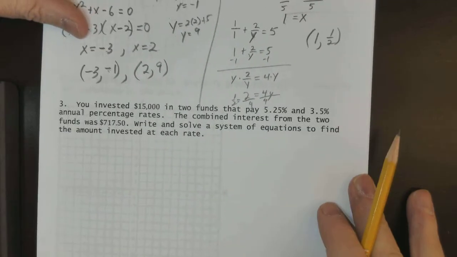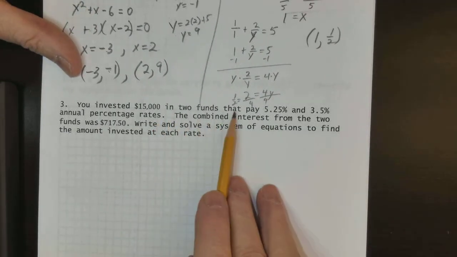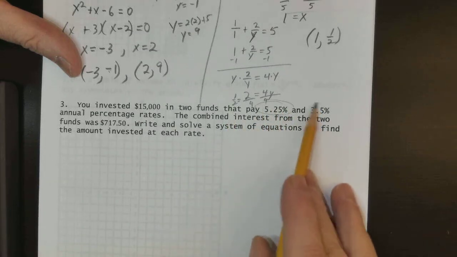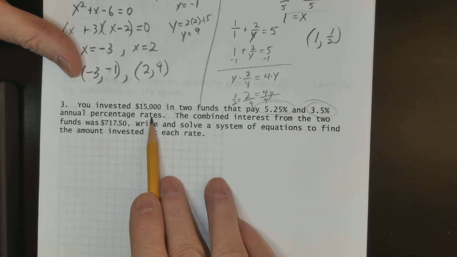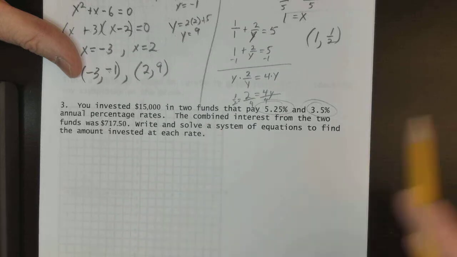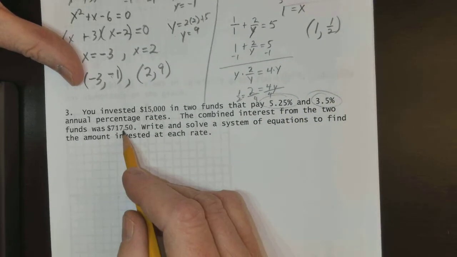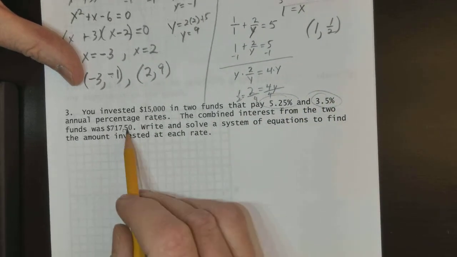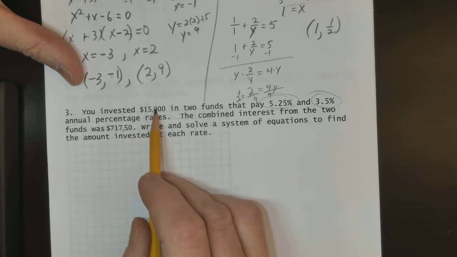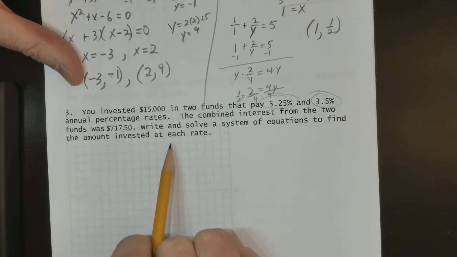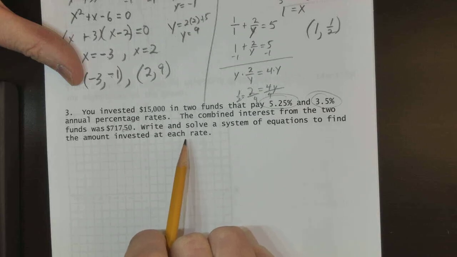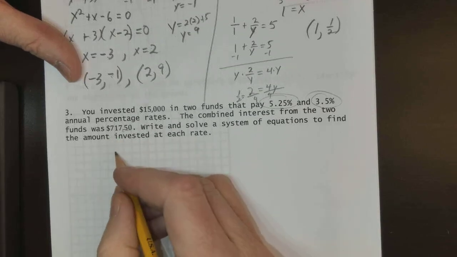All right, number 3, you invested $15,000 in funds that pay 5.25% and 3.5% annual percentage rates. The combined interest from the two funds was $717.50 off of that $15,000. Write and solve a system of equations to find the amount invested at each rate.